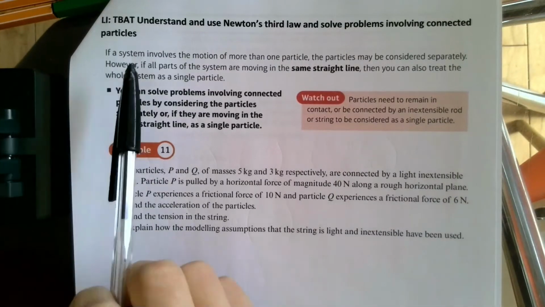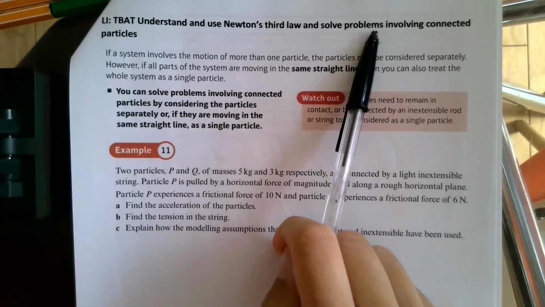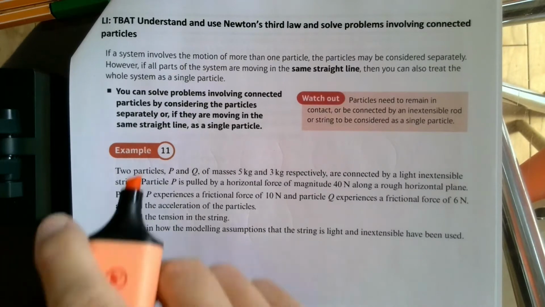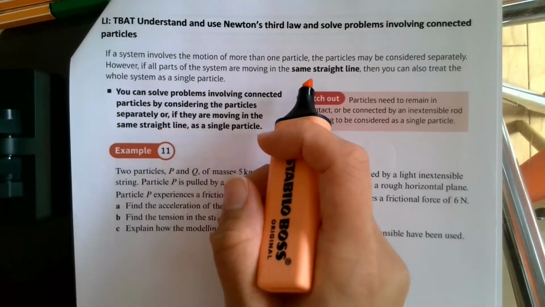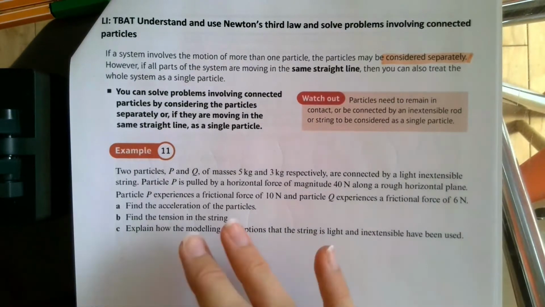The LI for this lesson is to be able to understand and use Newton's third law and solve problems involving connected particles. So what we can do is, if a system involves motion of more than one particle, we can consider them separately. Nice and simple to just think about each particle on its own.